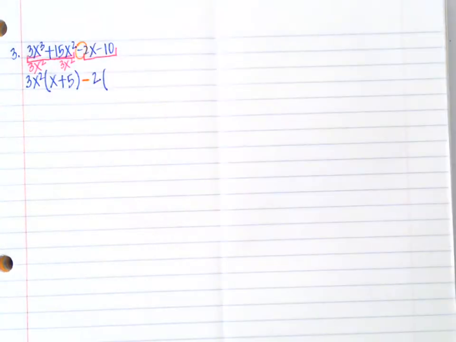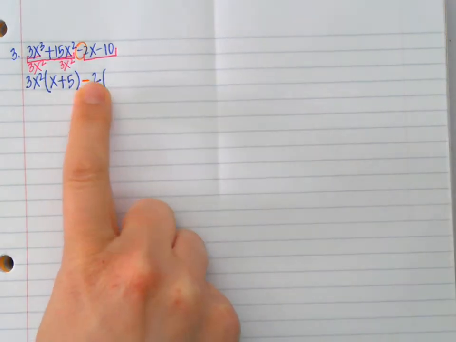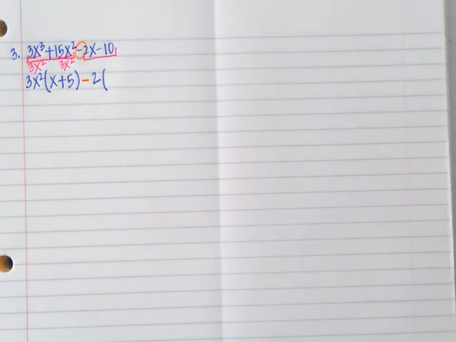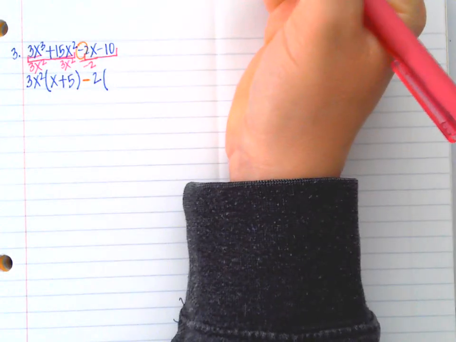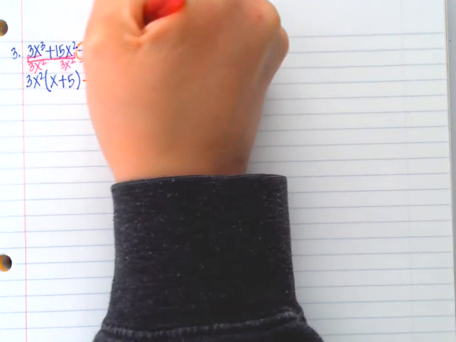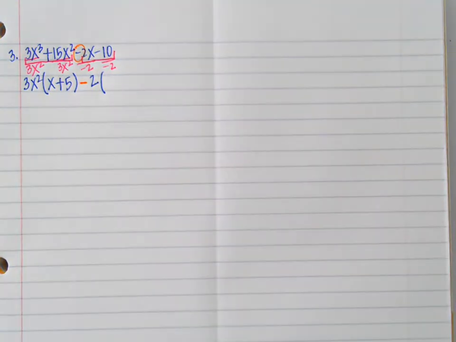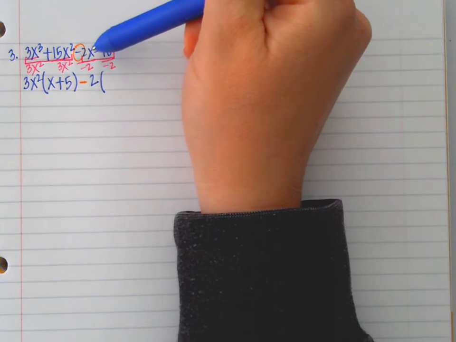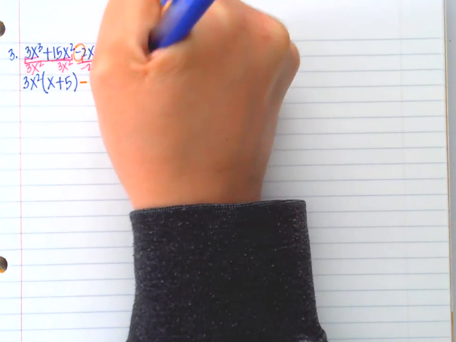Now what we're actually going to be dividing by is this minus 2. So negative 2x is divided by negative 2, and negative 10 is divided by negative 2. That means our signs are going to change. Negative 2x divided by negative 2 becomes a positive x, and a negative 10 divided by a negative 2 becomes a positive 5.